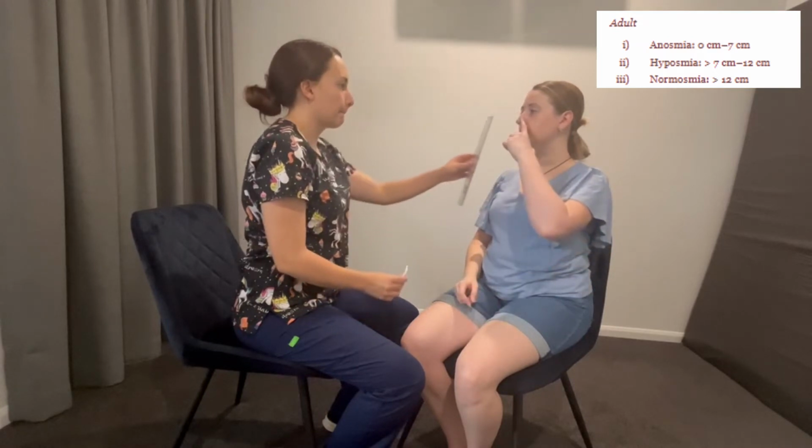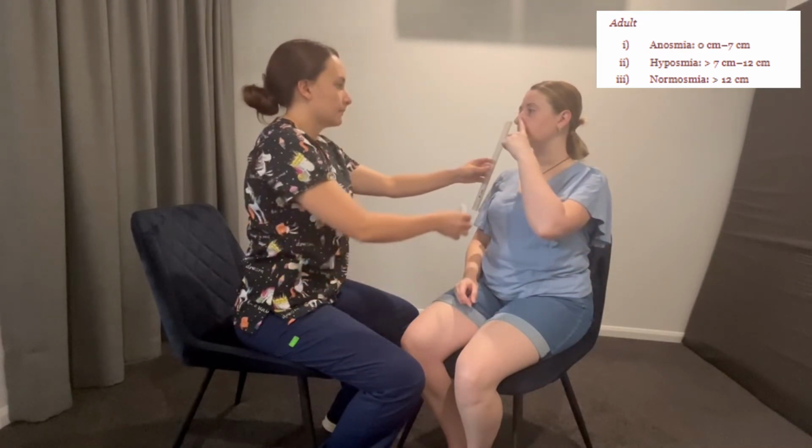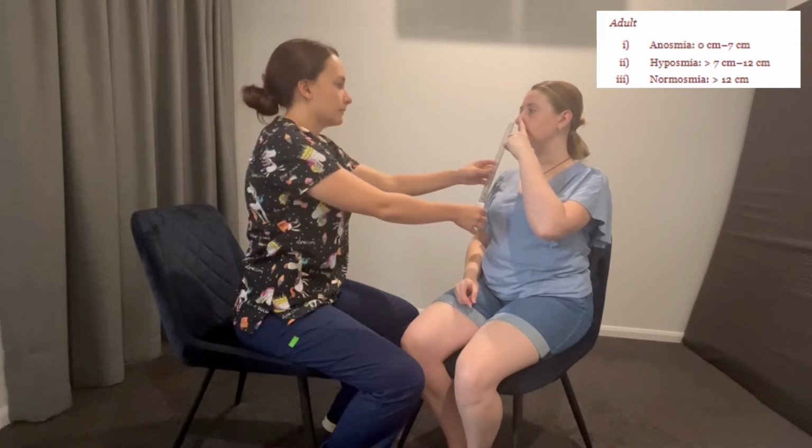Abnormalities to this cranial nerve may be as a result of lesions to the base of skull, infections, allergies, or nasal polyps. In the incidence of trauma, it may be as a result of fracture of the cribriform plate.